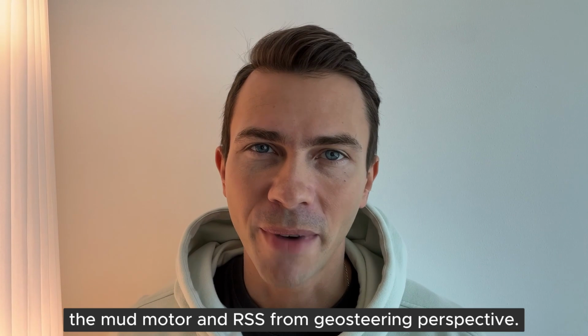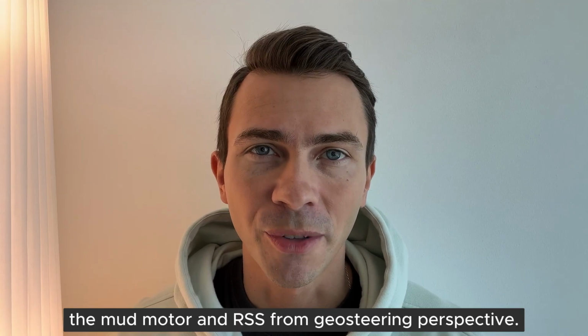Alright, we have covered the mud motor and RSS from geosteering perspective.